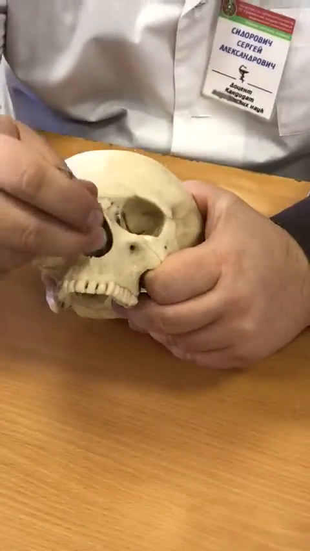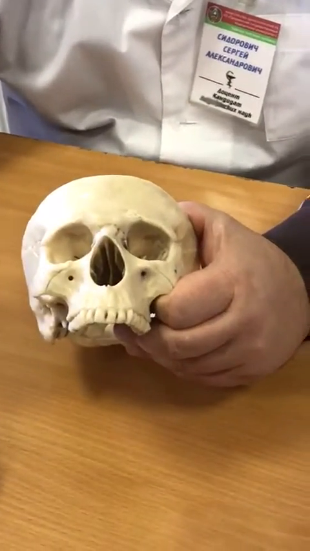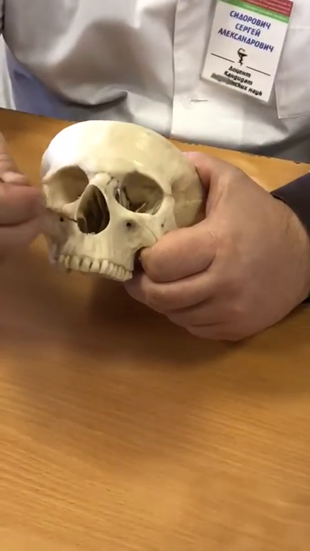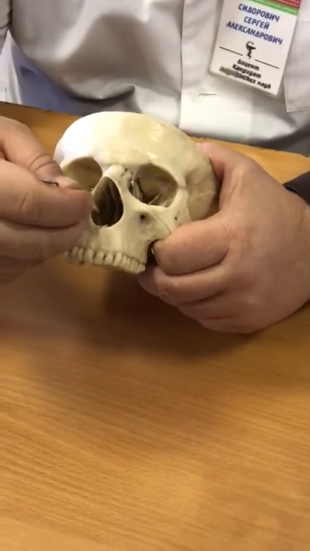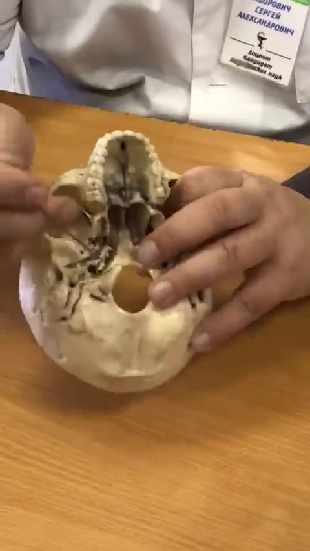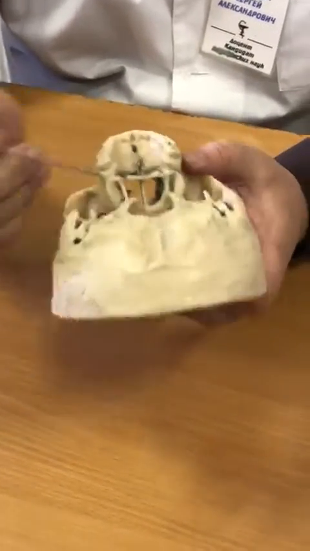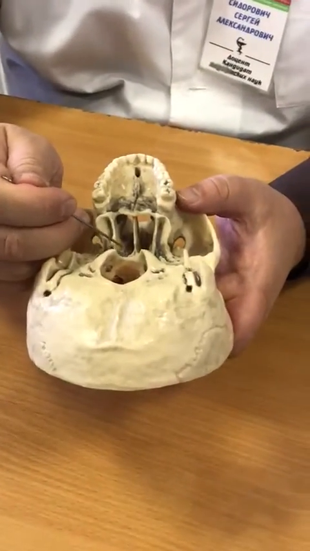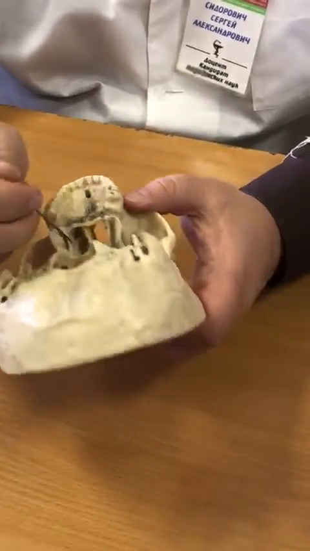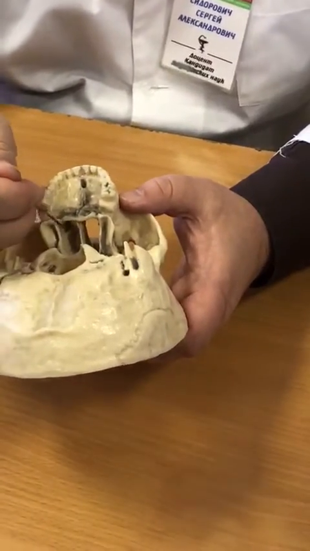And last, the nasal cavity. 5 walls: superior, inferior, lateral, middle. Middle wall, that is the septum of the nasal cavity, and posterior wall. Posterior wall only superiorly has the body of sphenoid bone, all the other space, that is the choanae.